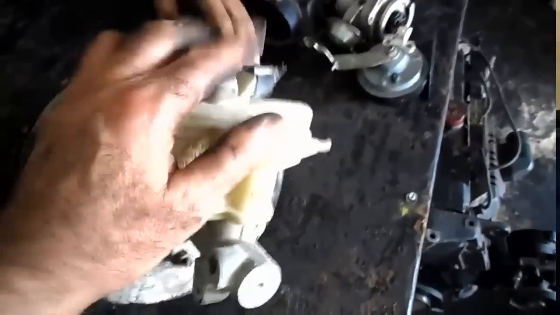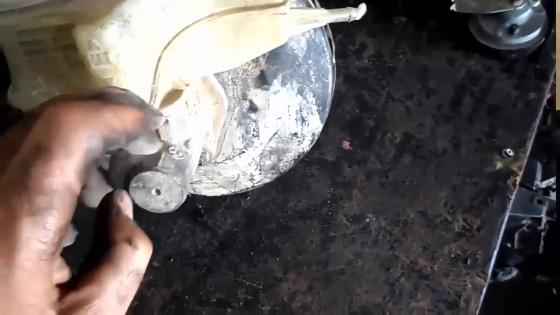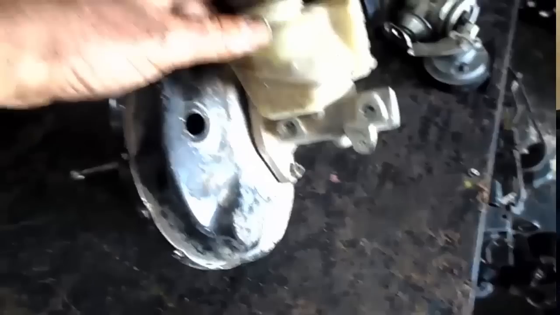You see the oil reservoir for the hydraulic system of the brake. You see the minimum and maximum level. This is a brake booster with its pump. But some people driving the car never know what a brake is. This is another kind of carburetor, different cars.